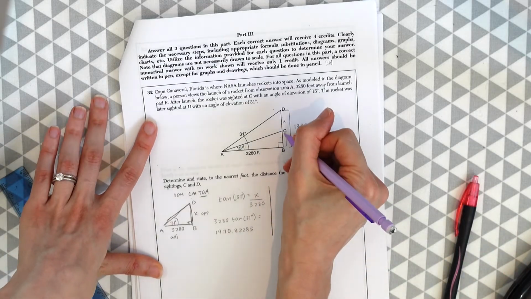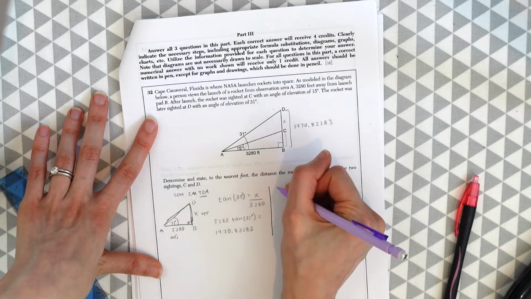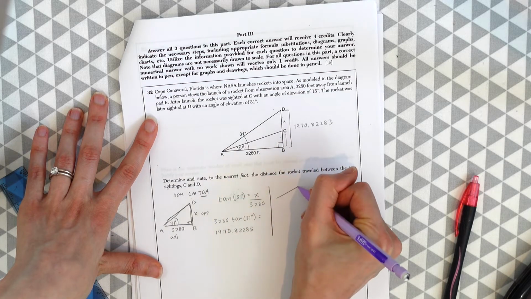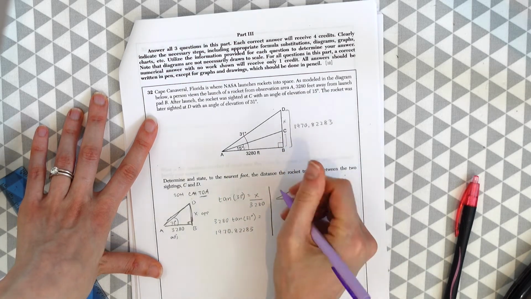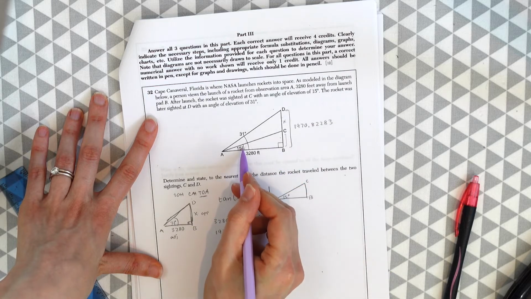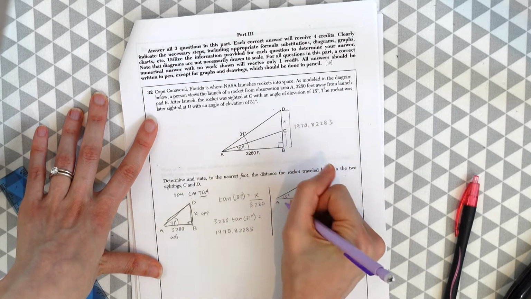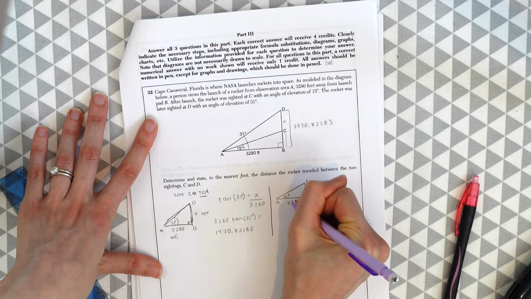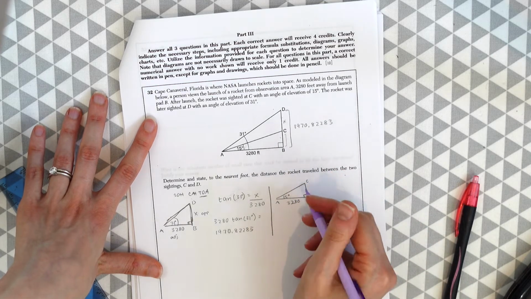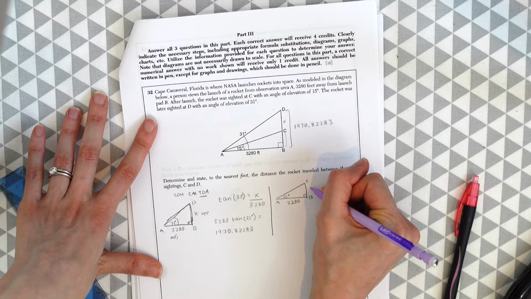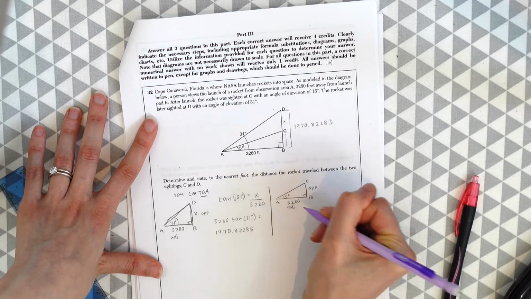Now let's find CB. To find CB, I'm going to look at this smaller triangle where we have 15 degrees, the unknown CB, a right angle, and then 3,280. Again, we want to find the missing value CB, the opposite. We have the adjacent, so we're going to use tan again.